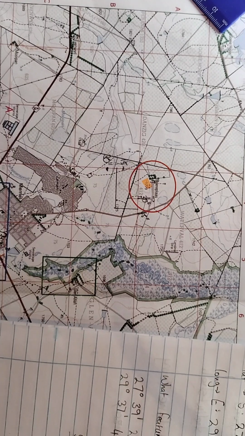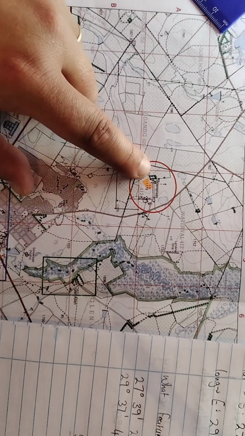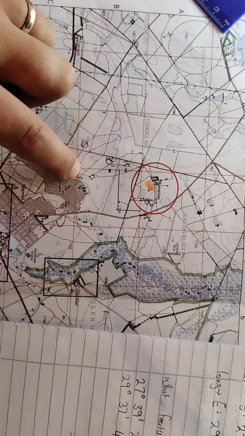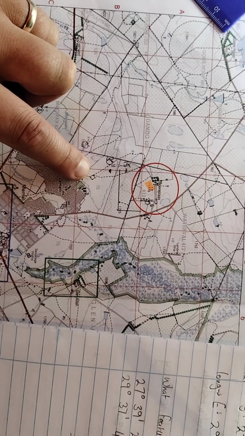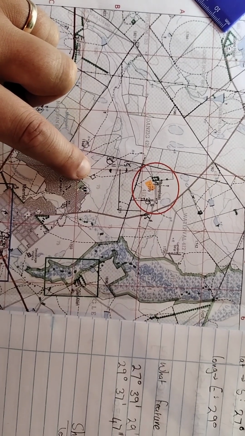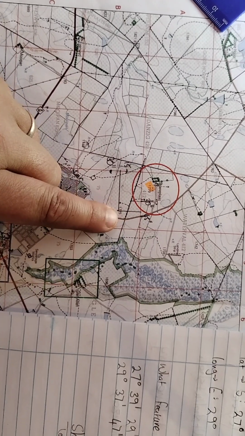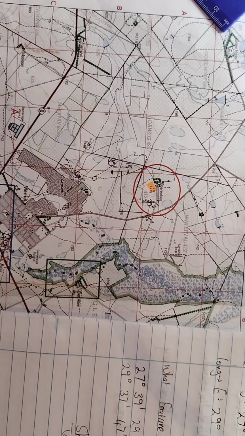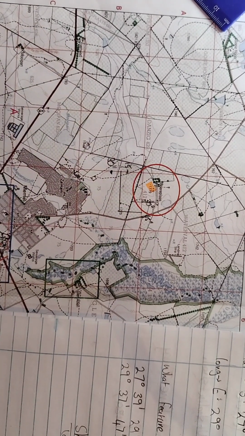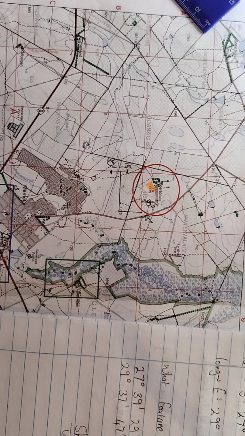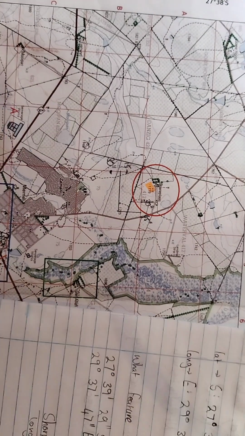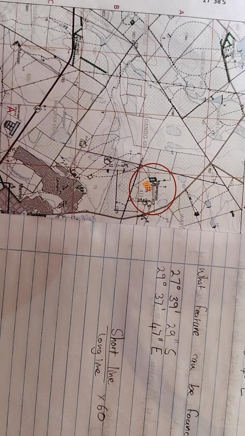So what are you going to do now? We've already measured that. That is 4 centimeters. So that is your long line. Have we measured that distance there? Yes. We measured that, it is 1.6. Then you just substitute.